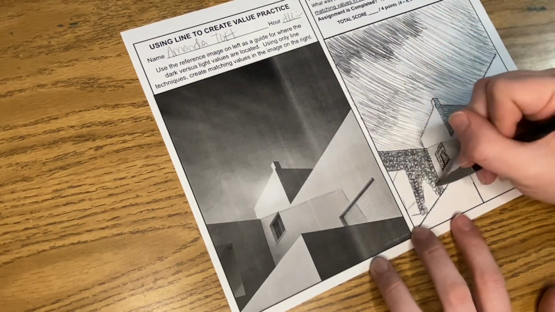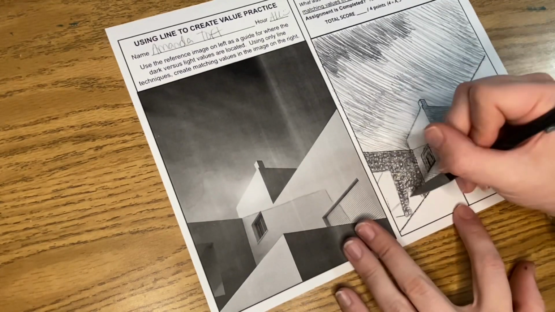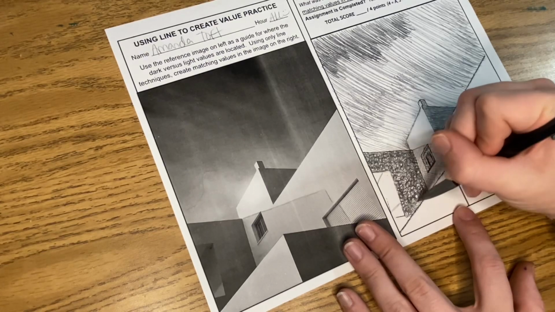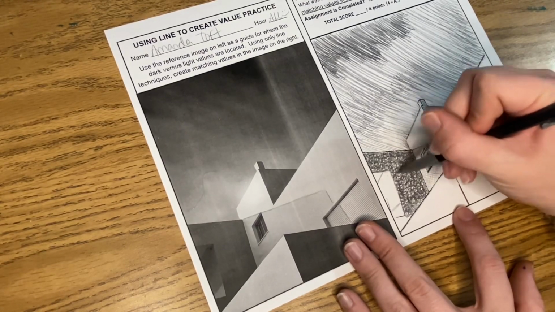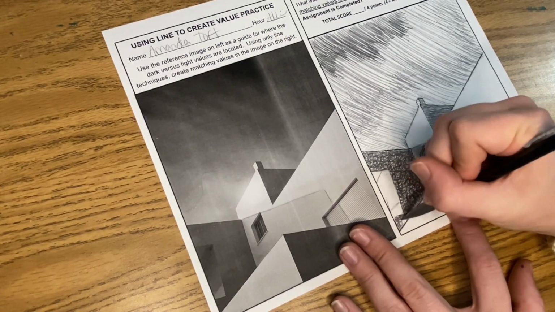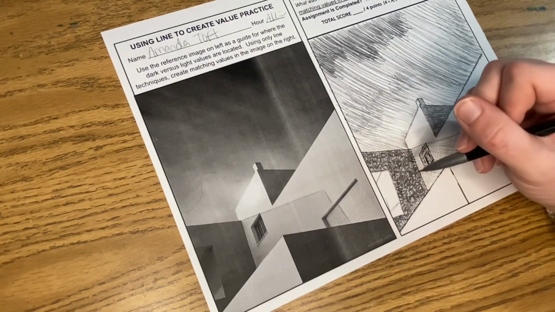I want to avoid any hard outlines. So you could see that I went in and added a little bit darker hatching right along the edge of the roof there, and then went back into my scribbles. So I do a lot of back and forth additions. I will use a technique in one location and then I'll use it in another location.